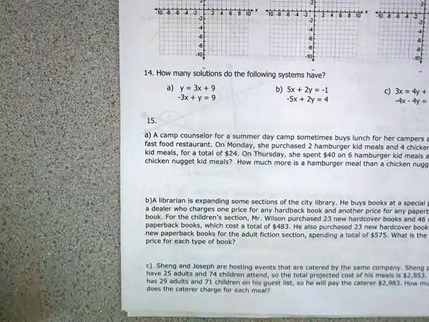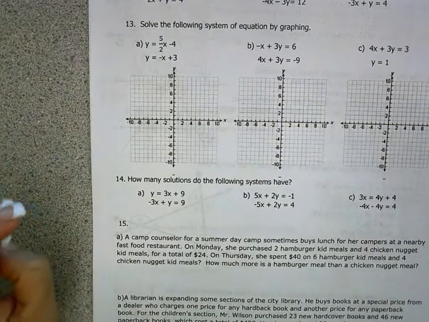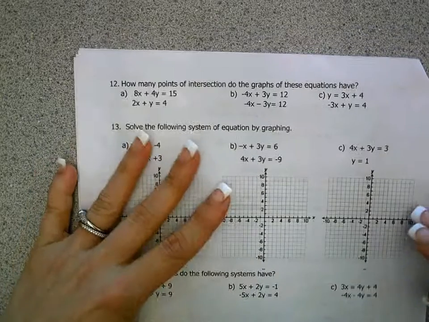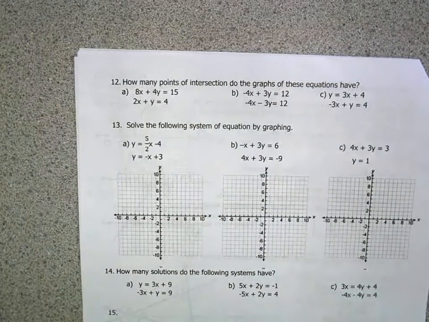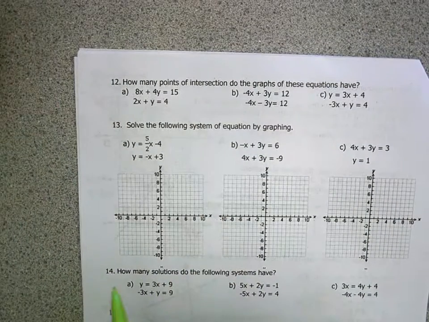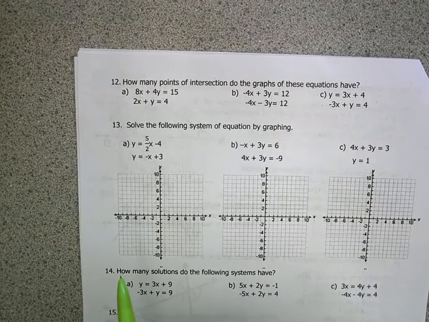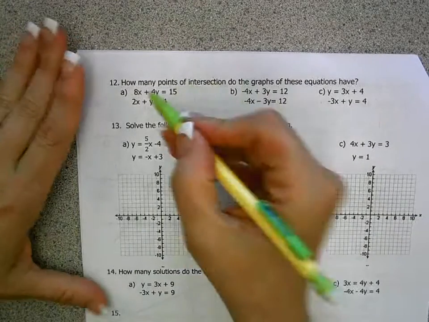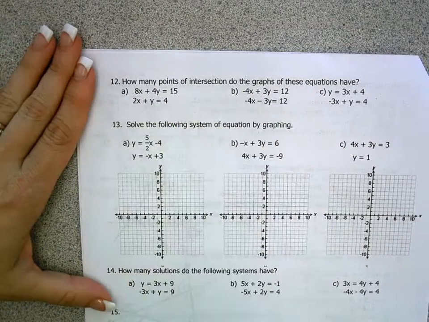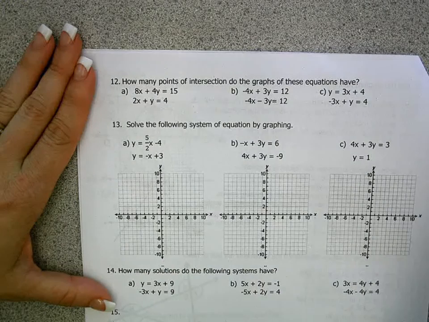How many points of intersection do the graphs of these equations have? Okay, so you want to figure out how many times these will cross. Is it going to be an infinite number, 0, or just 1? 2 is not an option. Okay, so here, we want to get something to cancel out. I'm going to choose to cancel out the y's.